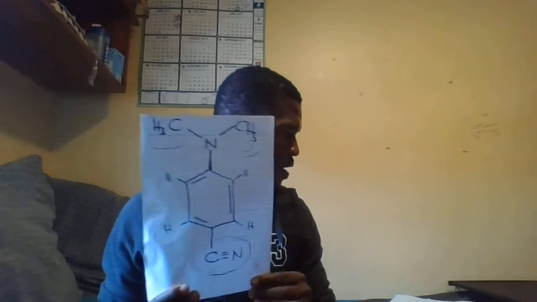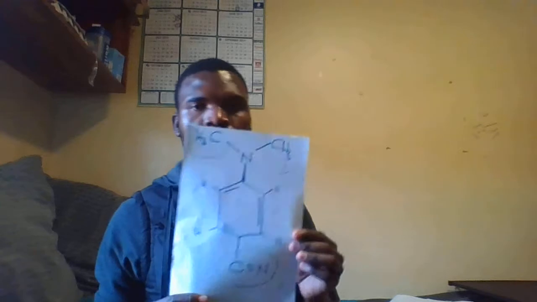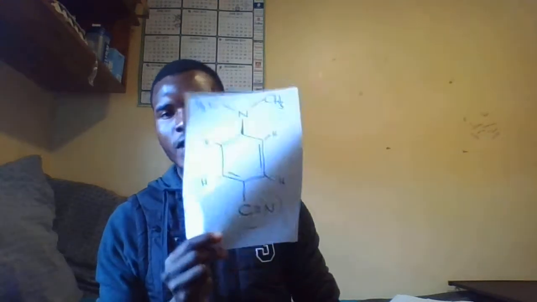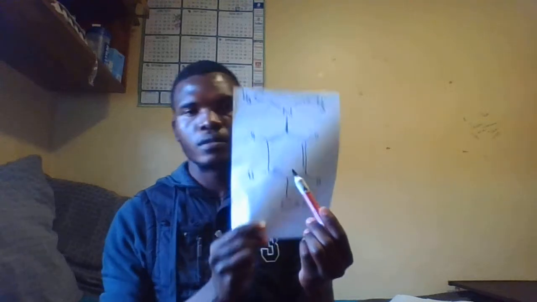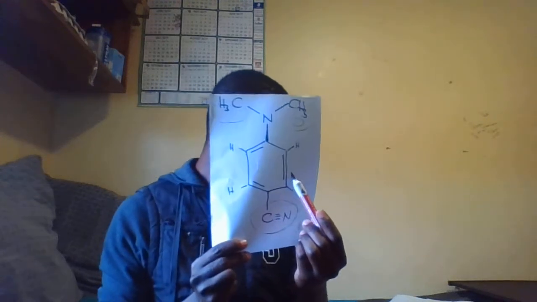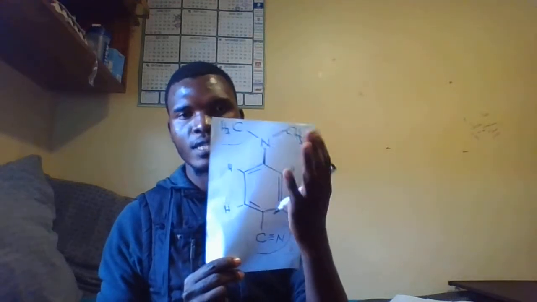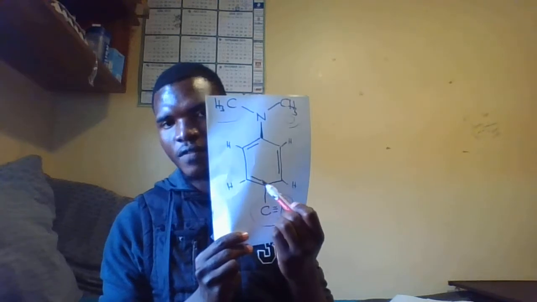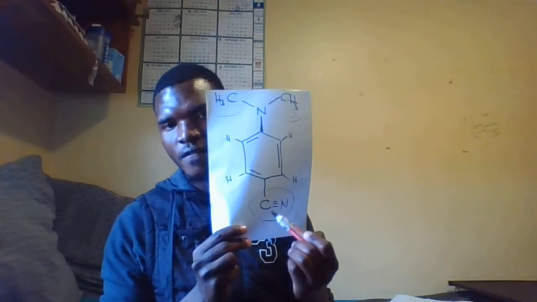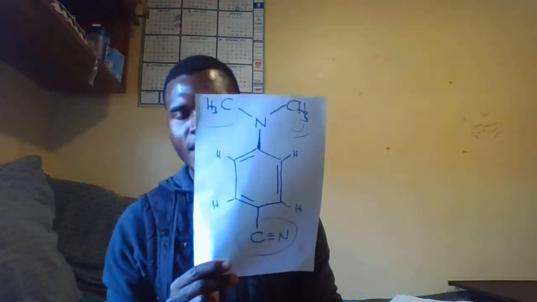Then for a singlet, we have 3 singlets. So we have 2 doublets, 1 quartet, and 3 singlets. So for the singlets, we have this carbon, this carbon, and this carbon, you get those singlet peaks.